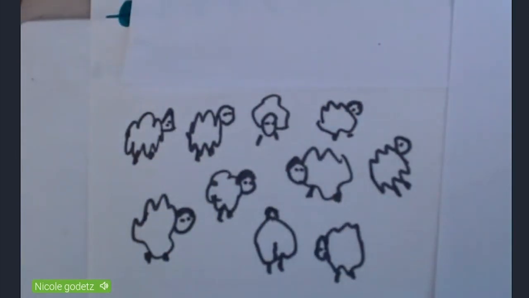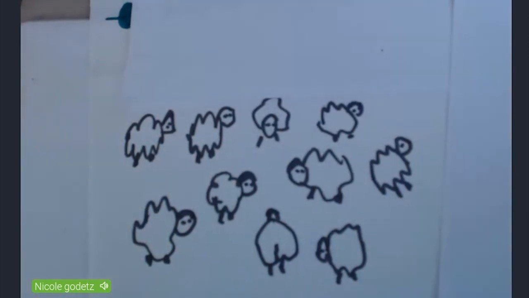2, 4, 6, 8, 10. Now, 3/4 of the sheep escaped. And these were the sheep that were left in the field. So how many sheep did the farmer have to start with? This is all that were left when the farmer came in the morning. 1/4 of them. So how many sheep did the farmer have?